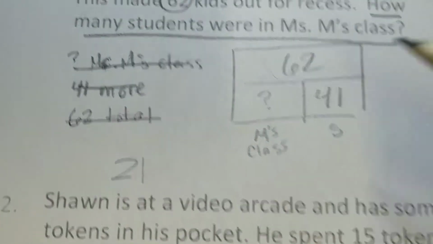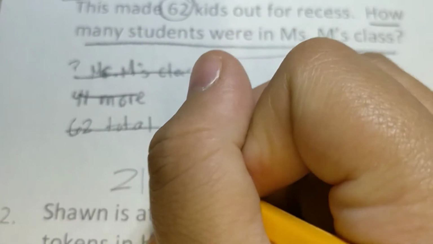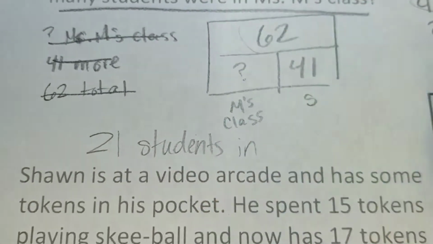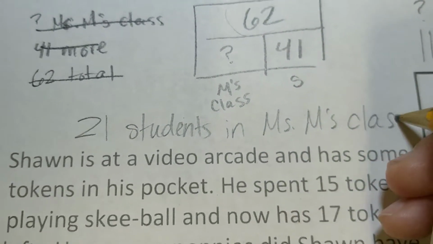21. Well, 21 what? So how many students were in Mrs. M's class? 21 students in Mrs. M's class.